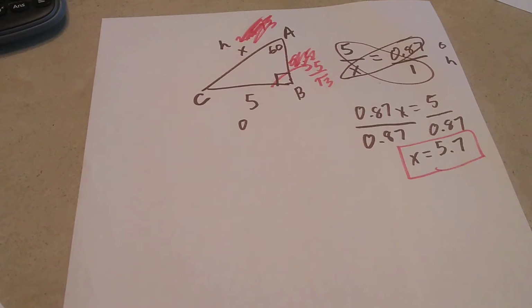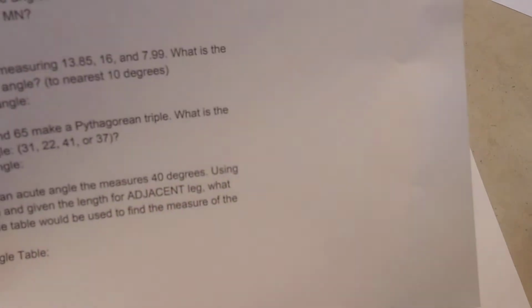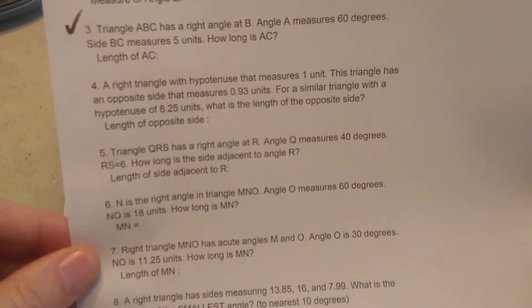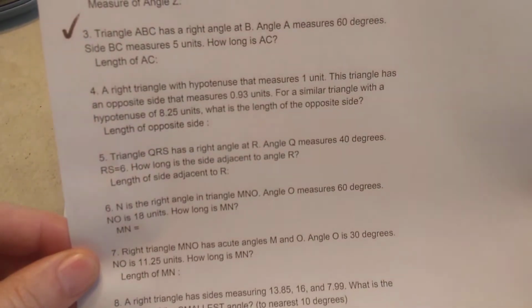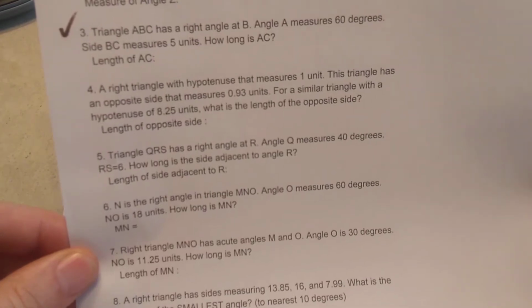Okay, this is part two of my video. I'm just doing some problems that may show up on the quiz, and I've done four of them, and we're going to try to get at least four more done, maybe all six of them done, but then we're going to be done. So we're up to number four, a right triangle with hypotenuse that measures 1 unit.